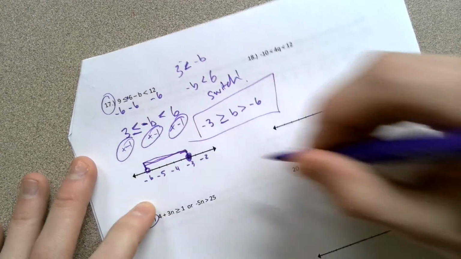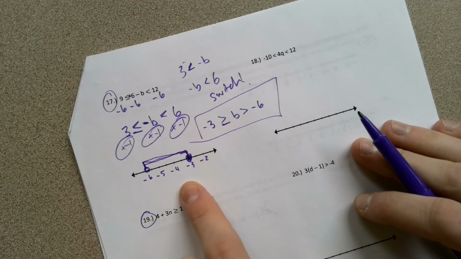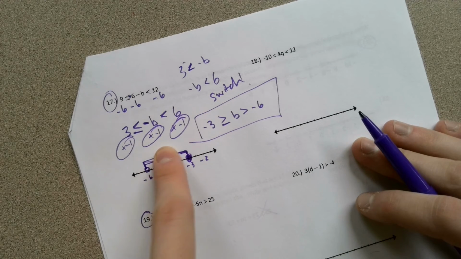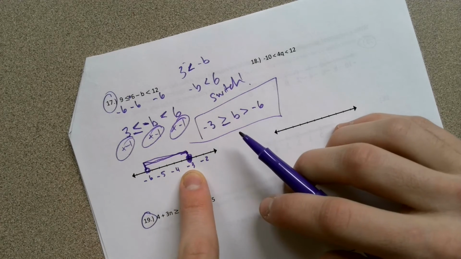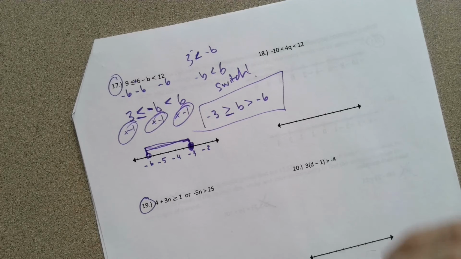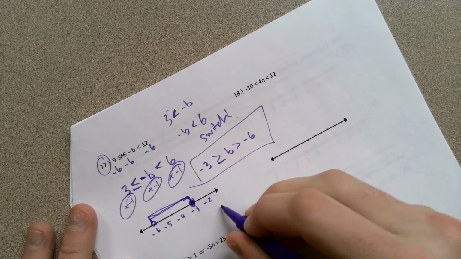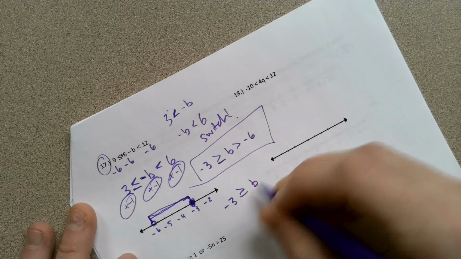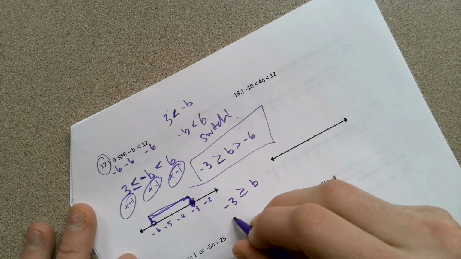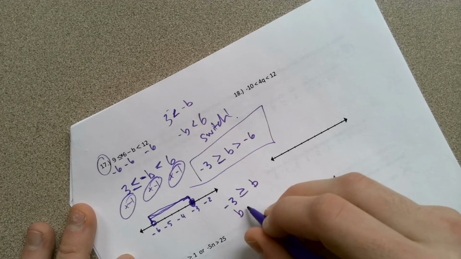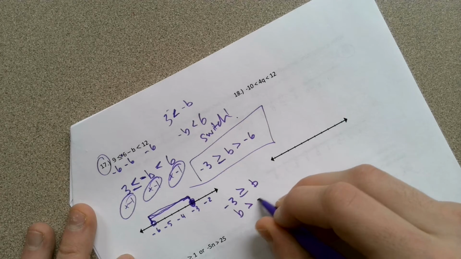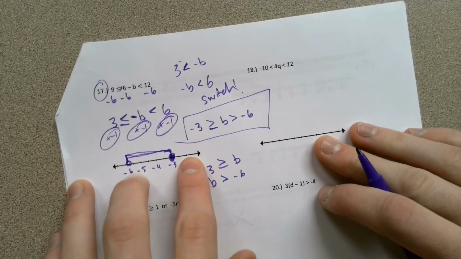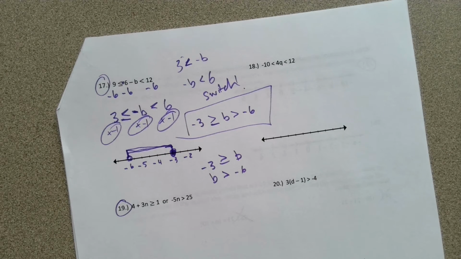What we just figured out is b is greater than -6, but is less than or equal to -3. Those are a little bit hard to graph. They take a little bit of time. You have to take them slowly. Think of them in two separate problems. First as -3 is greater than or equal to b, and then from there, b is greater than -6. Then you graph those, connect them up, and you'll get something that looks like that.